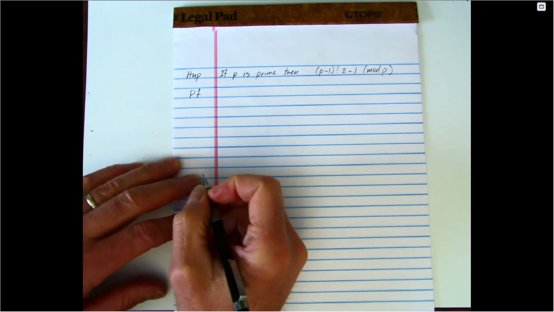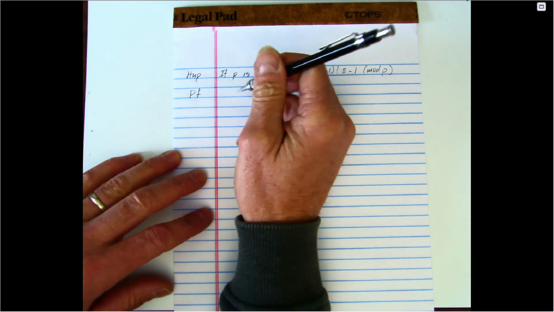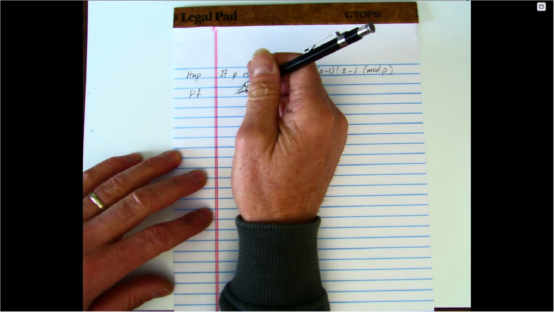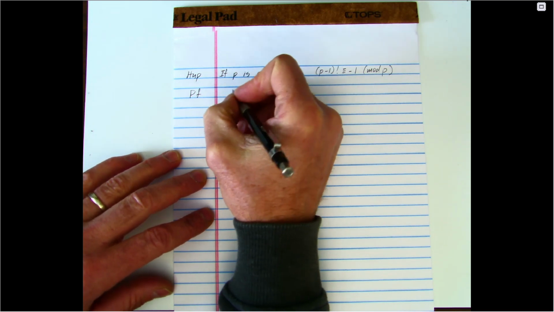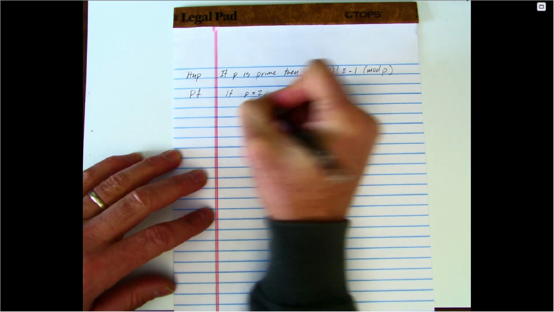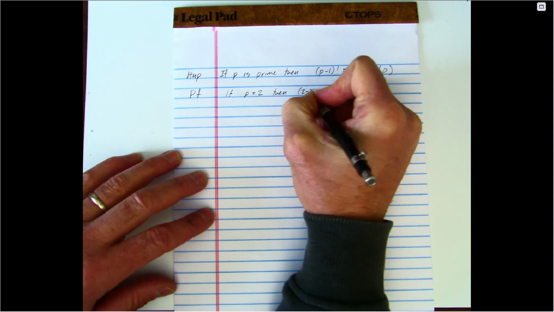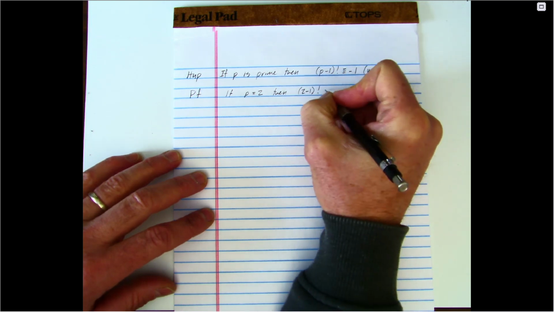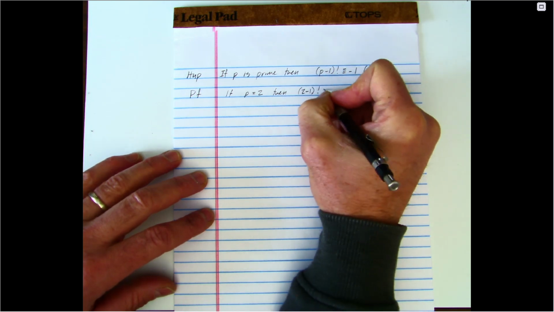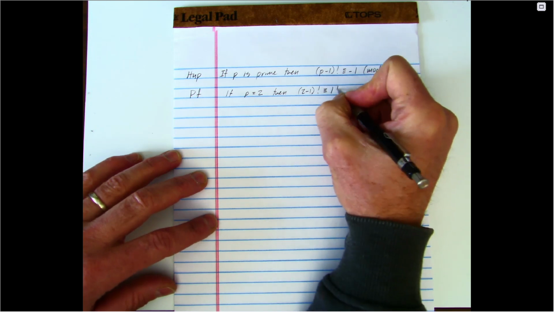Okay, so the proof, what we do is we sort of get rid of the first couple cases, so just looking at them. So if p is equal to 2, then 2 minus 1 factorial is equal to 1 factorial.